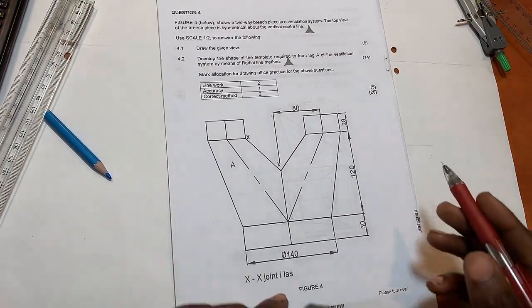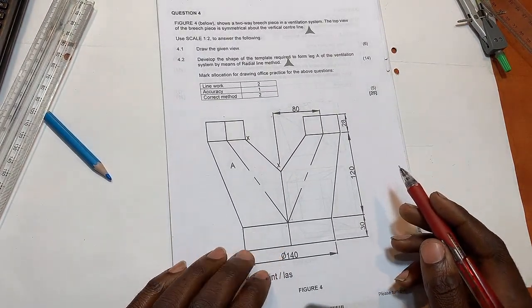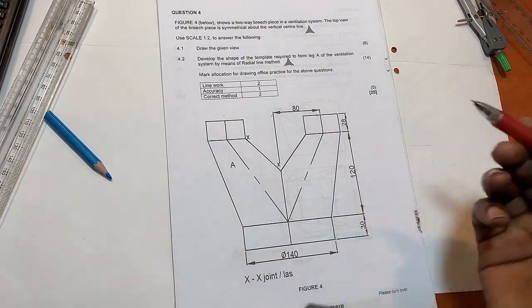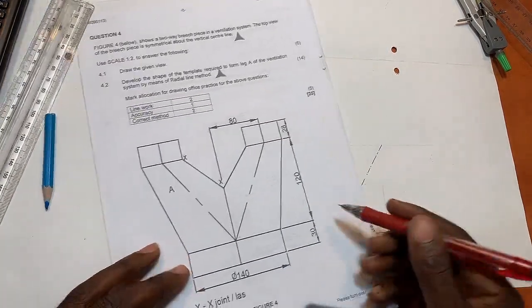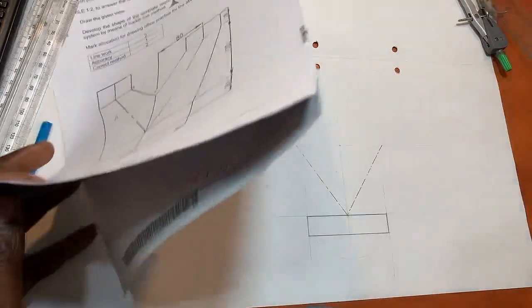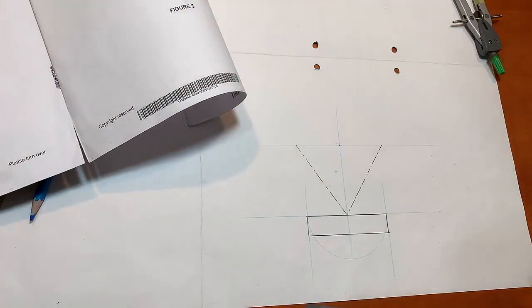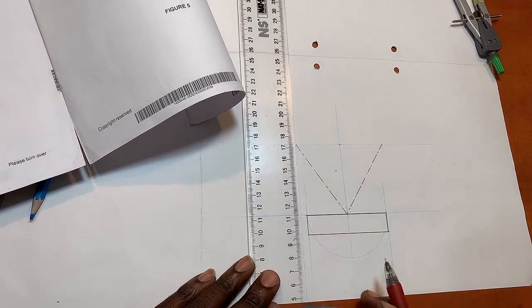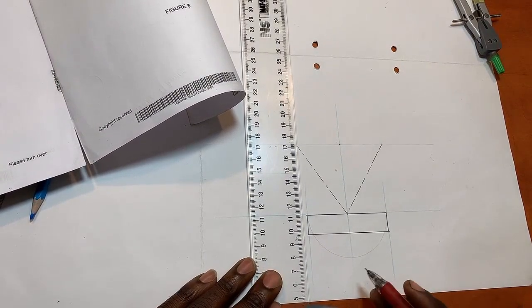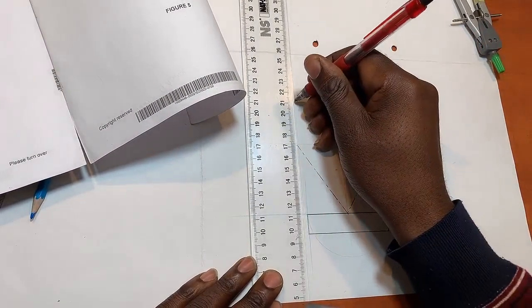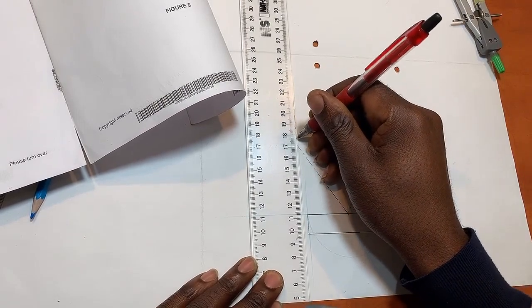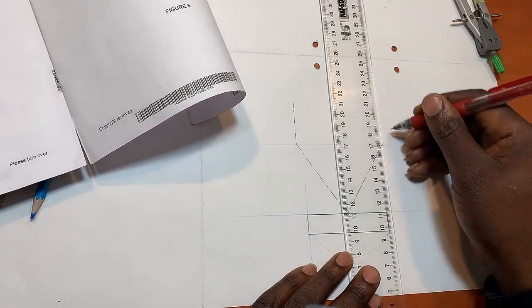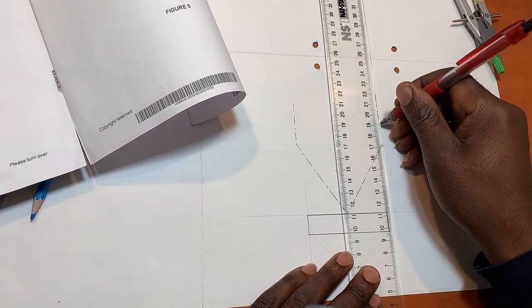Okay. Now, let's take a closer look. What else can we deal with? So once we get here, we can have it vertically going up.